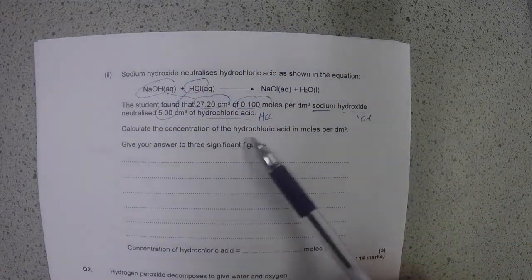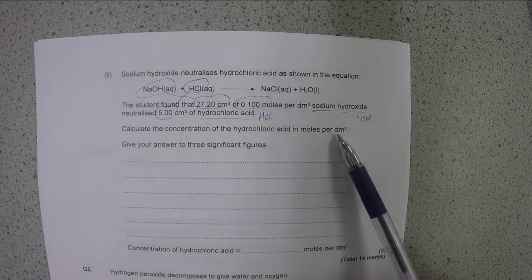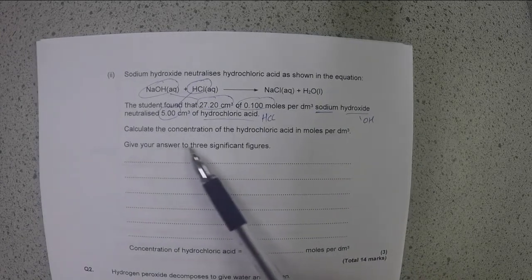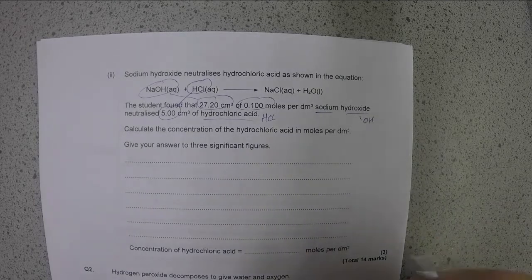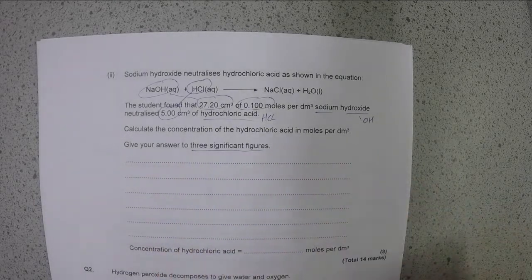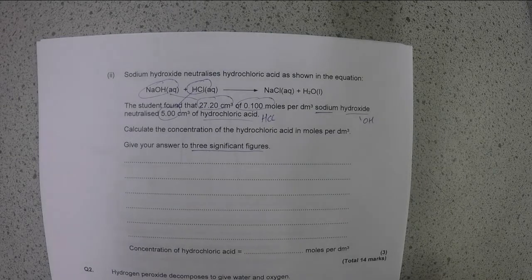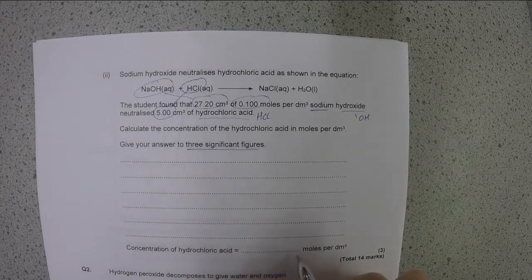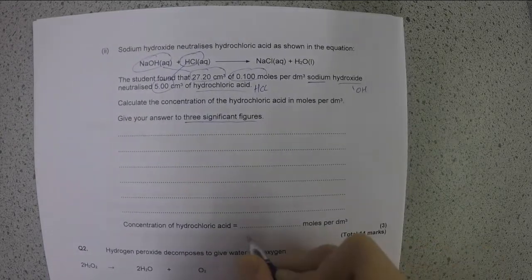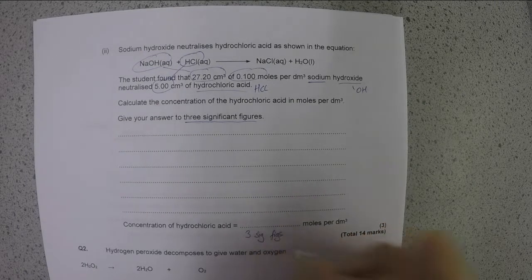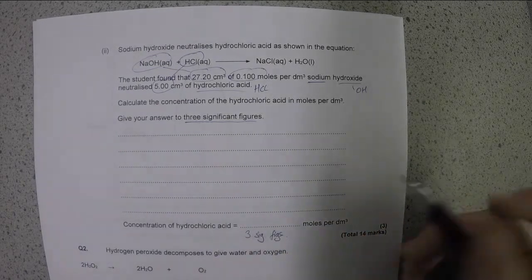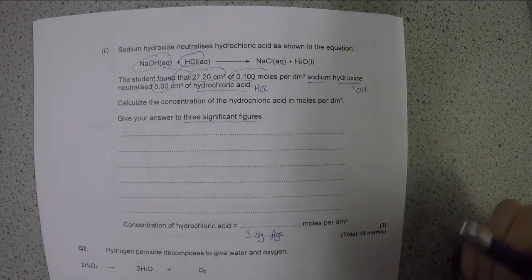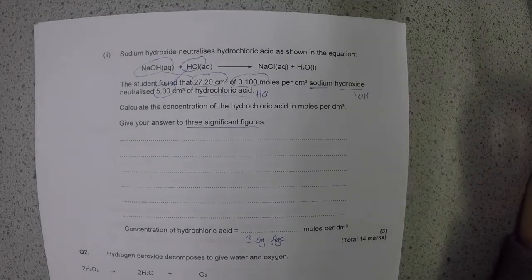It says calculate the concentration of the HCl in moles per decimeter cubed. Give your answer to 3 significant figures. Okay, so 3 significant figures, very important. That's going to get me a mark, and it would be a silly mark to lose. What I might just do before I forget, if I come down to the answer here, here's the space for the answer. If I just write in there underneath, whilst I remember, 3 sig figs, when I come to put my answer in, that will just be a little clue to make my answer 3 significant figures. Right, back to the question.